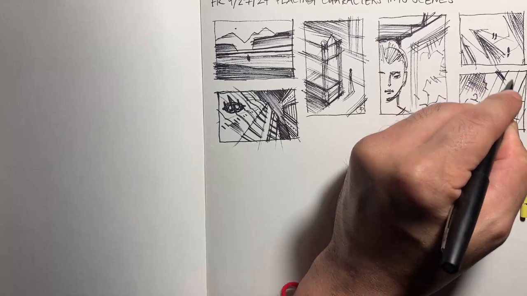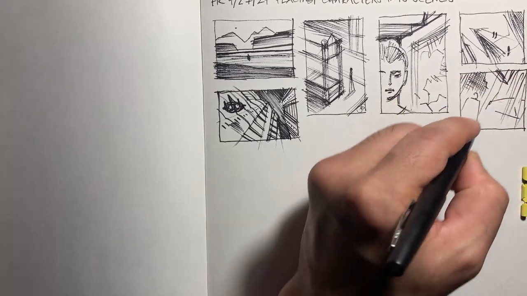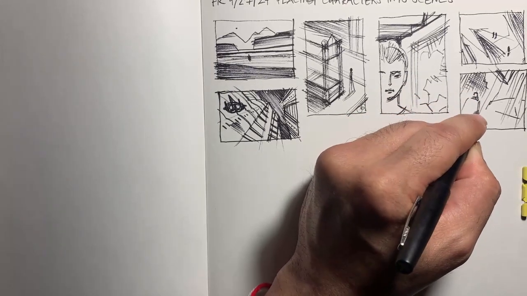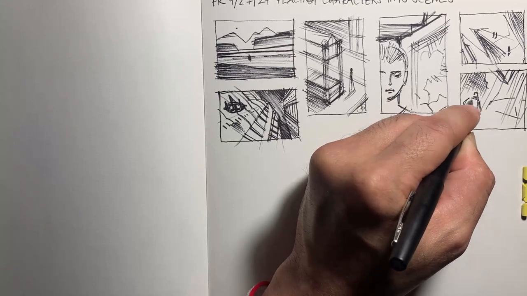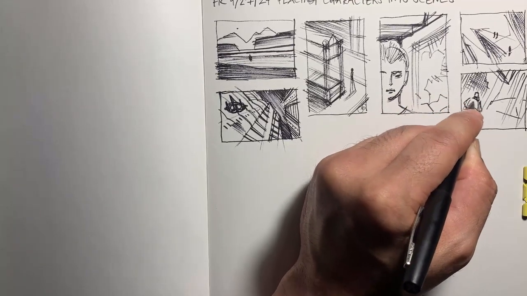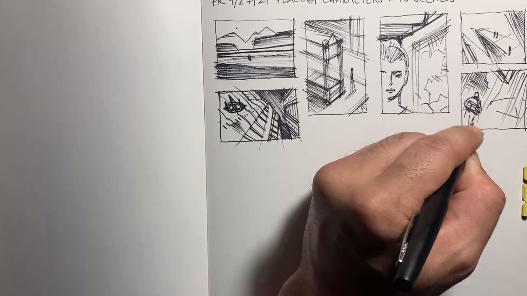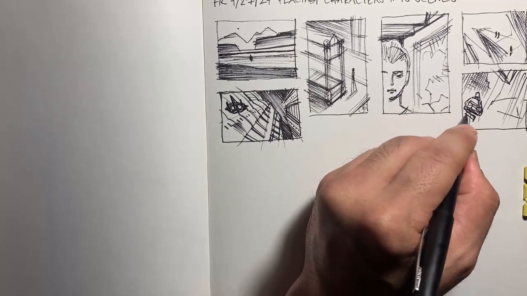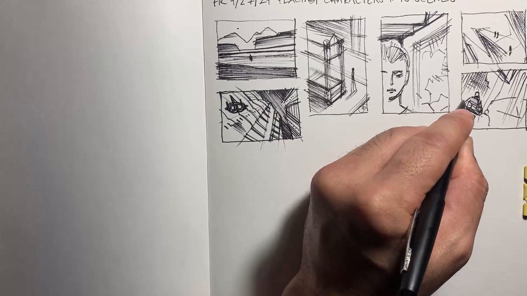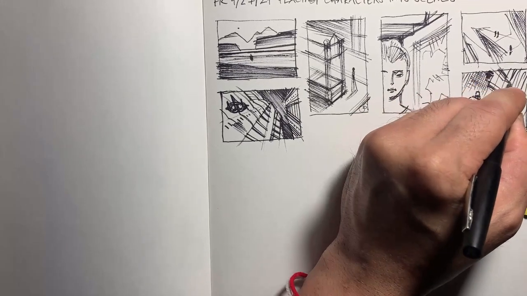So then you could have an upward angle. Kind of like that. Just some ideas.